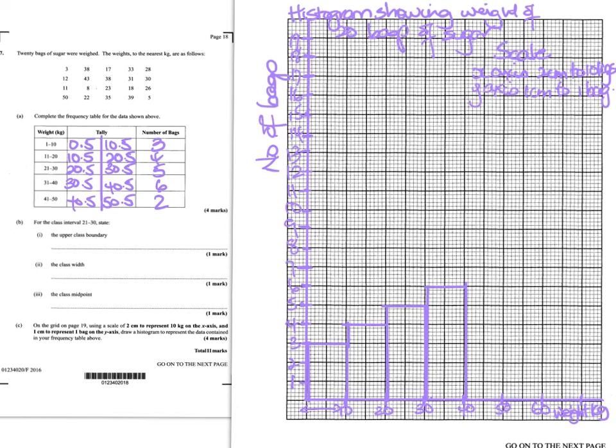And the last one is 40.5 and 50.5 going up to 2, right, so halfway between, and it goes up to 2. And that would be our histogram. And we just double check, we have labeled our axes, we've put in the scale, we've used the correct scale, and we've put in a proper title for the histogram. And that is how you do a histogram.